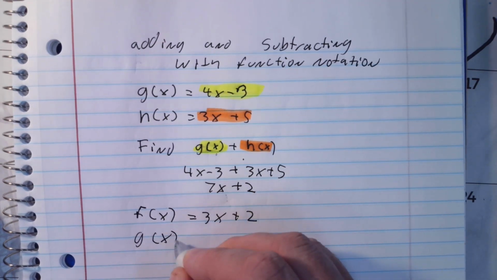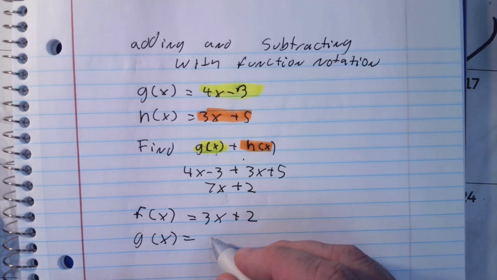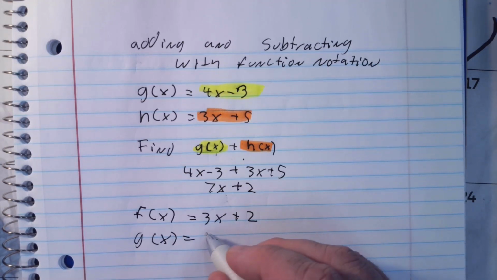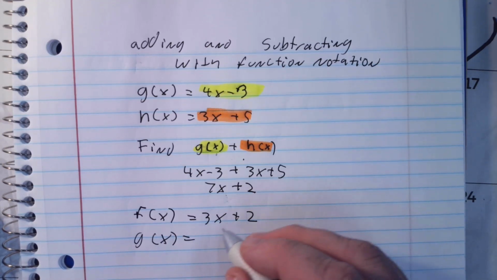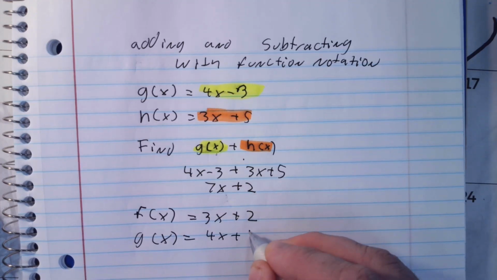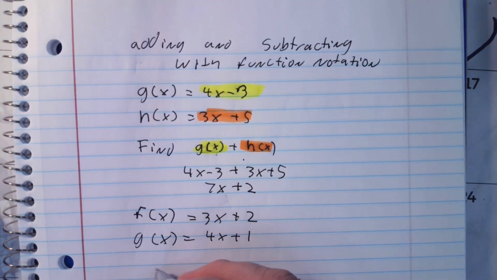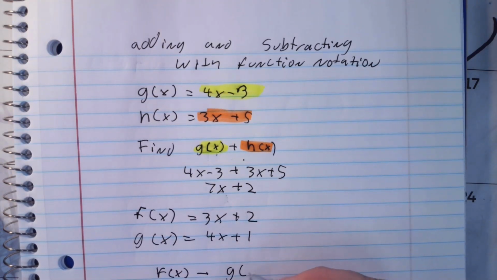And g of x equals, what should we call that? Maybe 4x plus 1, sure. And I want you to find f(x) minus g(x). So it's minus.